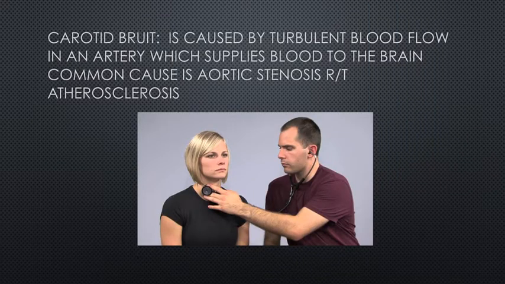So another thing that we assess is the carotids. And we do this to assess for bruits. A bruit is the sound that is made as blood is turbulently flowing through an artery. The carotid is the artery that supplies the blood to the brain.